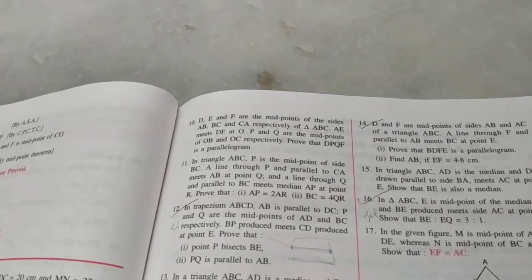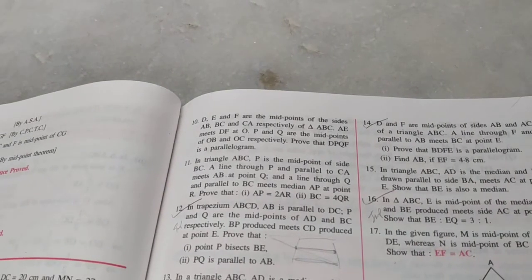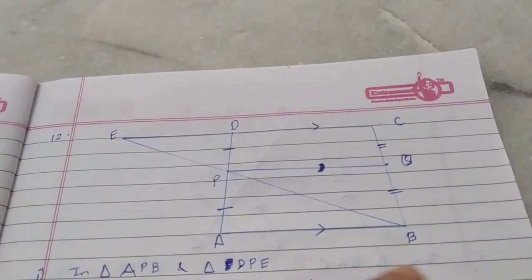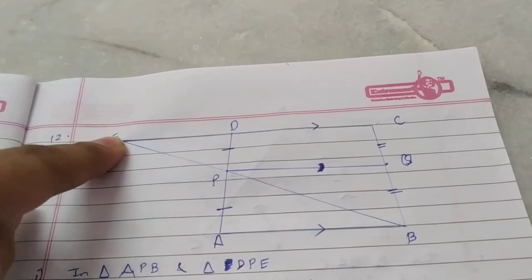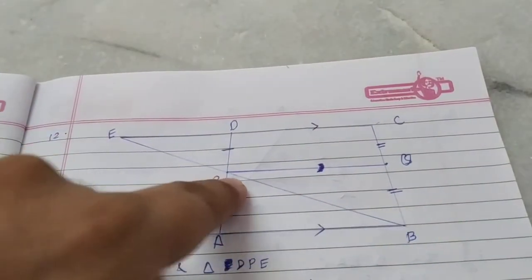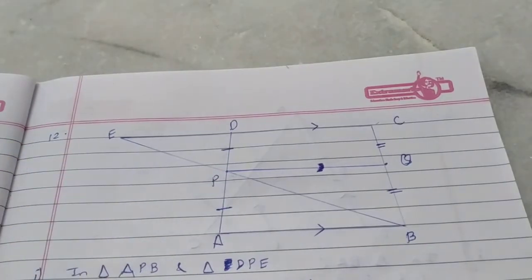Let's solve the 12th sum with the midpoint theorem. So if you read the question carefully, the diagram looks like this. We have to extend BP till point E, and now I have to prove P is the midpoint of BE. That means I have to prove PB is equal to PE. I have to prove that.